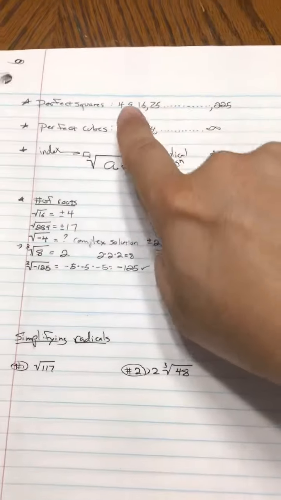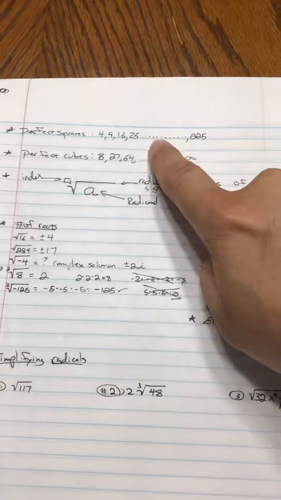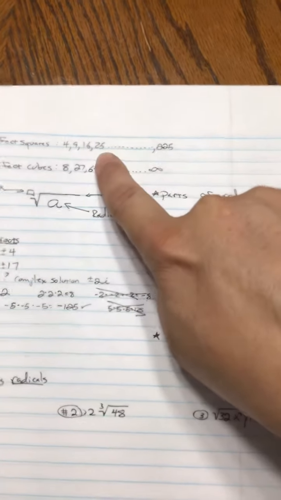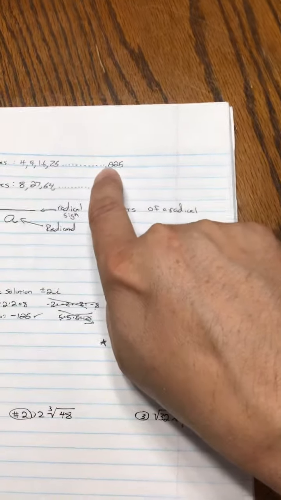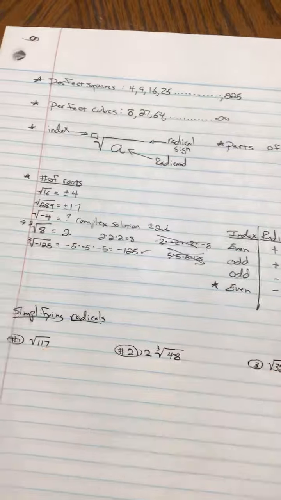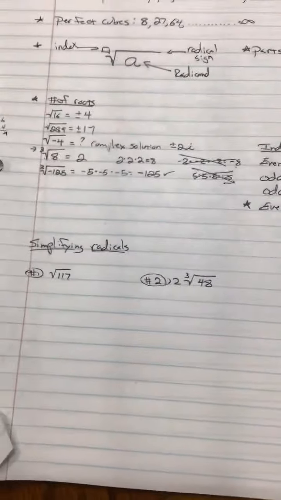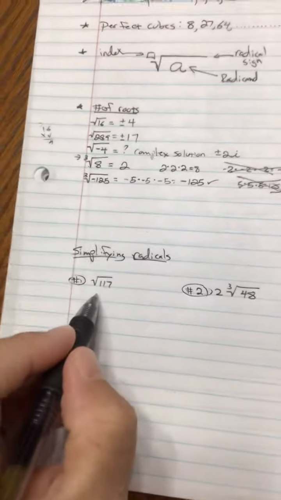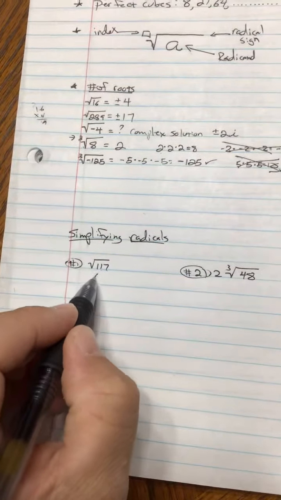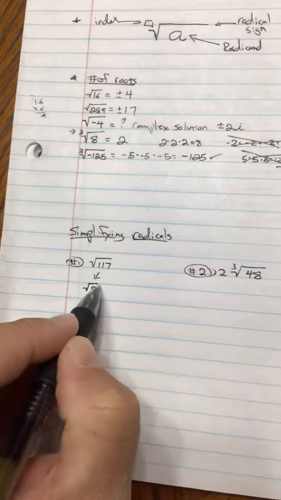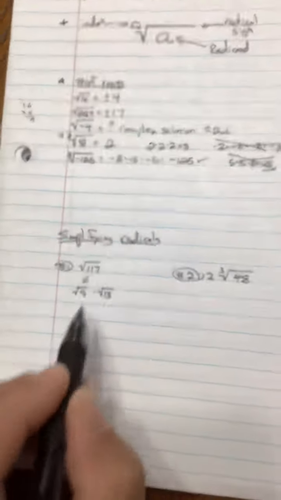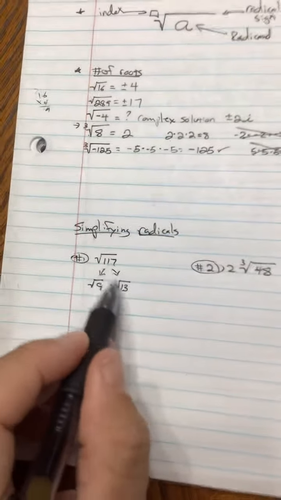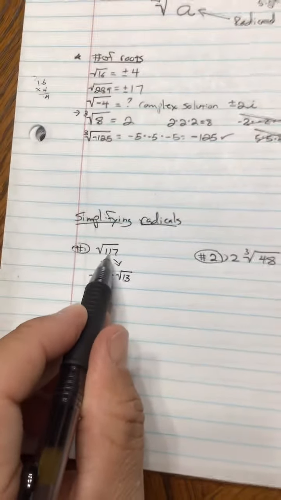You just go through your list. I didn't fill them all in because there's an infinite amount, but find the biggest one that divides evenly into the number. Now, just because I'm cheating a little bit here, I have the answers. So I know 9 and 13. 9 times 13 gives me 117.